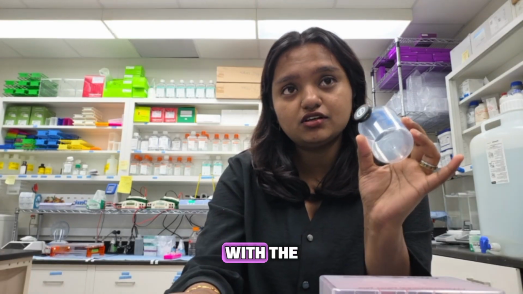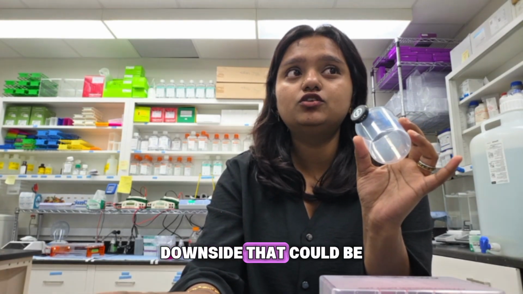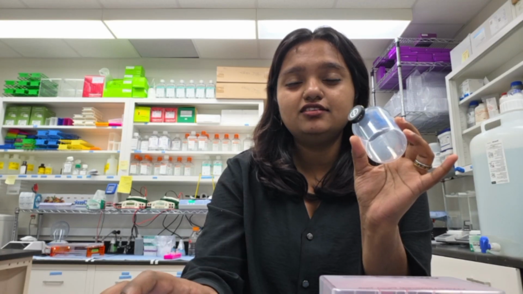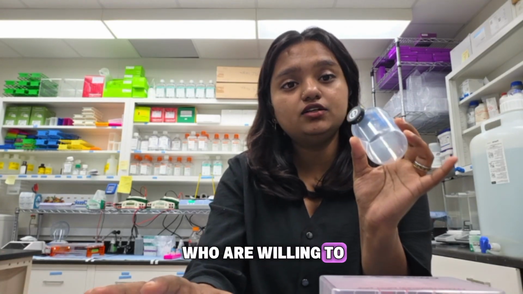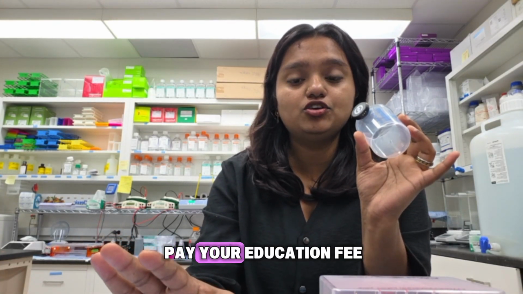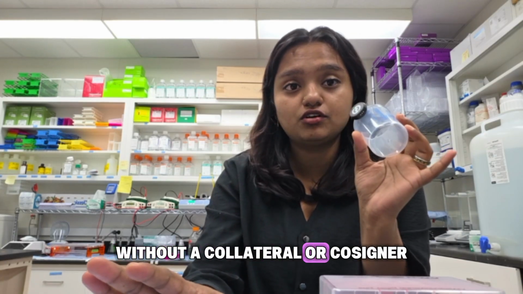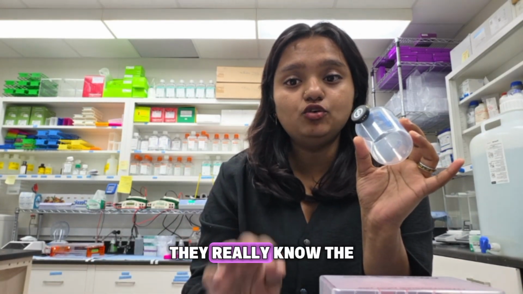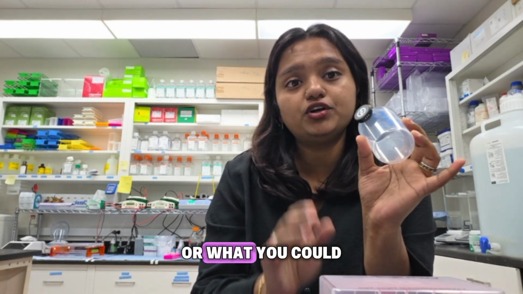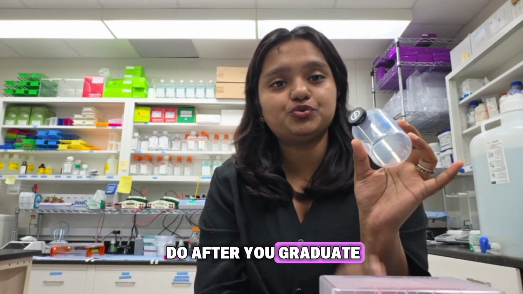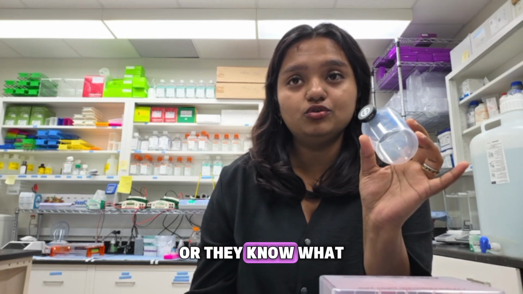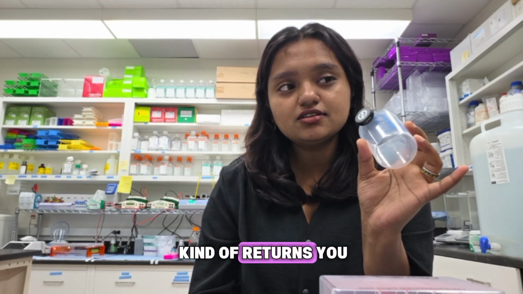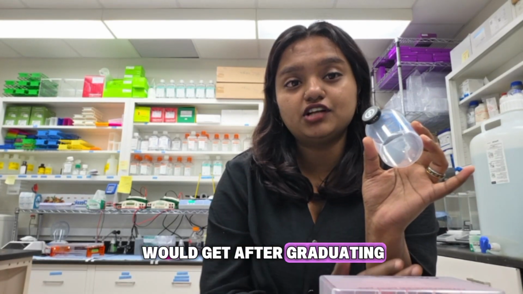Yes, it comes with the downside that there could be a change in interest rate compared to what people usually pay with secured loans, but I think people who are willing to pay your education fee without a collateral or cosigner really know the value of your education or what you could do after you graduate. They're not just gonna simply give you money just because you wanted to go and study abroad. They know what kind of returns you would get after graduating.